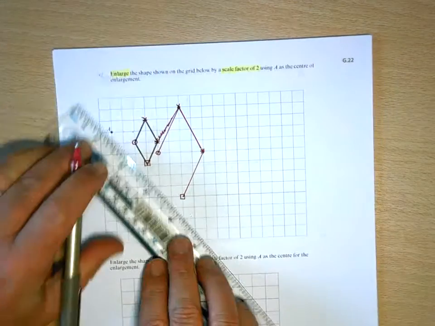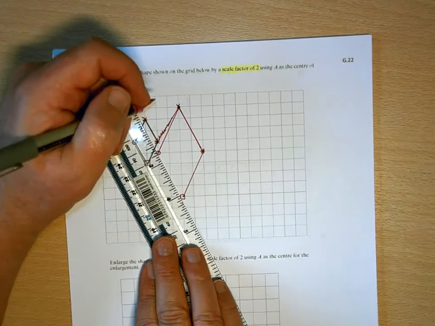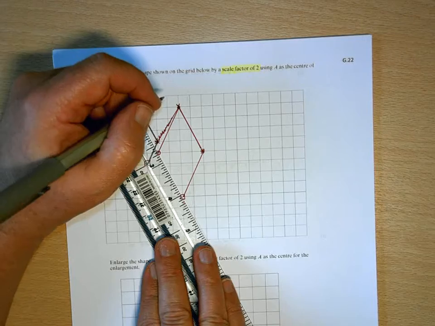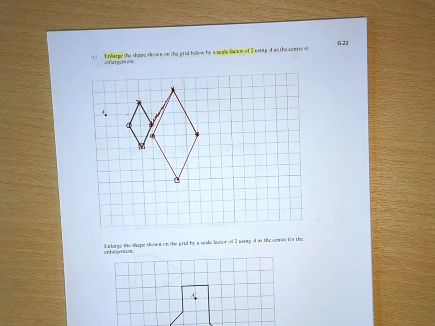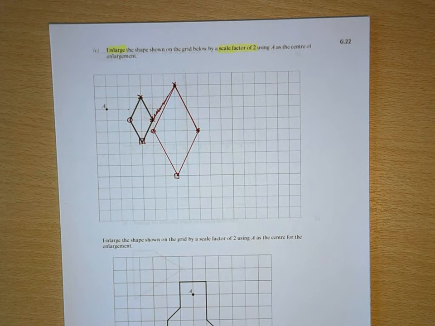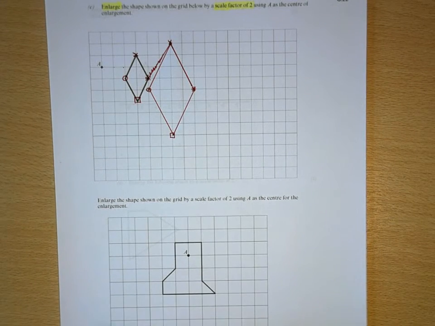Now you don't need to do stars, crosses, circles and squares. I'm just doing that so that it's easier for you to see what I've matched up. Okay, so that's basically what you need to know for an enlargement.